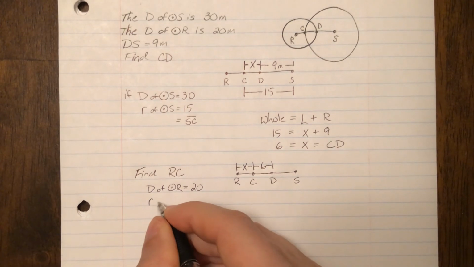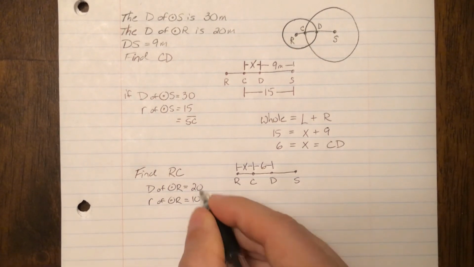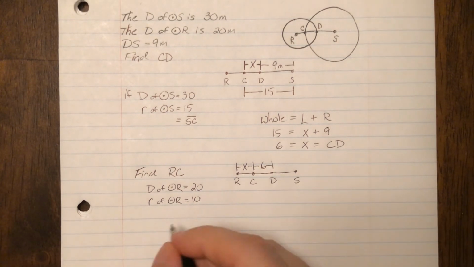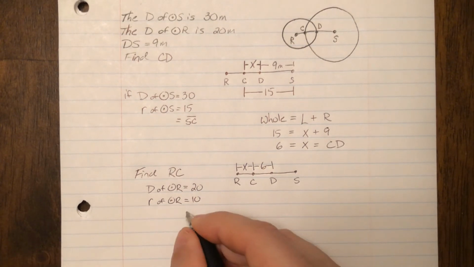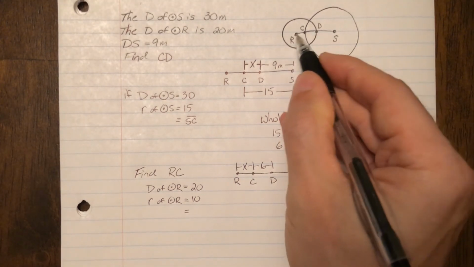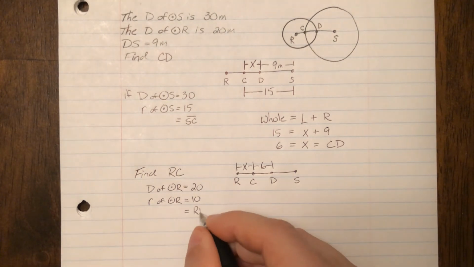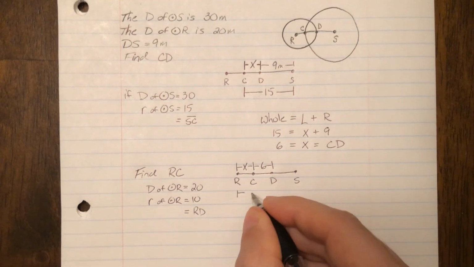So therefore, the radius of circle R is equal to 10. Just 20 divided by 2 is 10. That's it, done. And the radius is going to be RD, because remember, that's the outer edge of this circle right there. So that's it. That's everything I need.